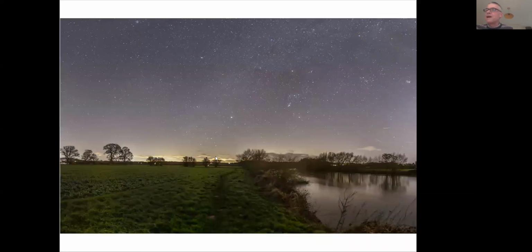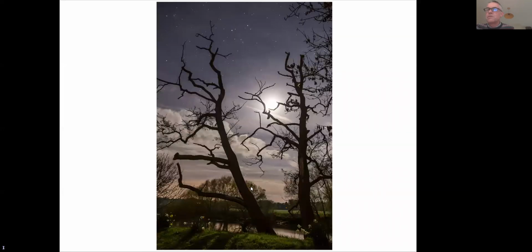And then you can wander around. People recognize this is the River Wye at Luxor, and this is a panorama. The panoramic shots are quite interesting, giving you those wide field views. And you just kind of let the creative juices flow. What I really like about this picture is the daffodils.